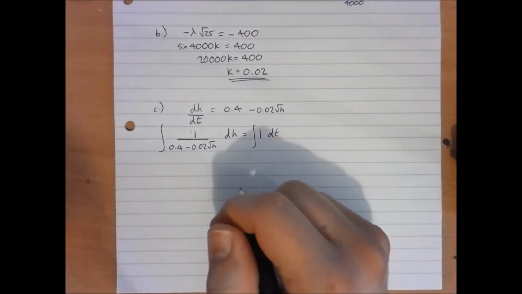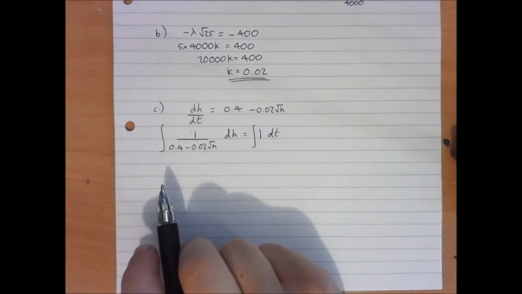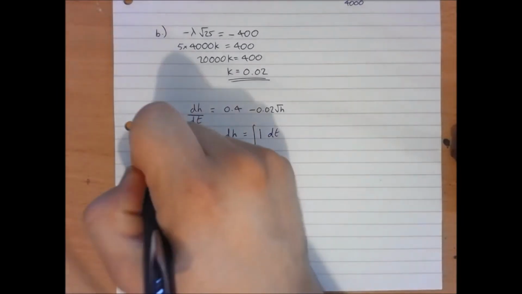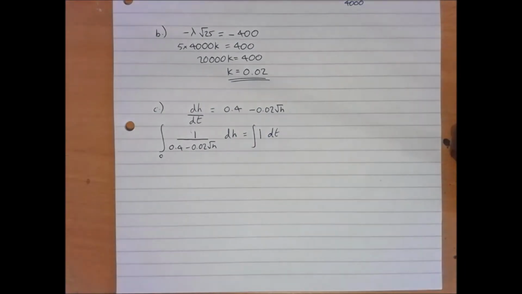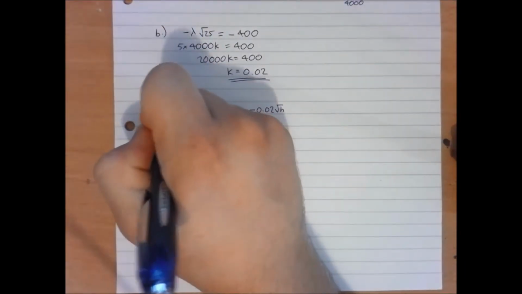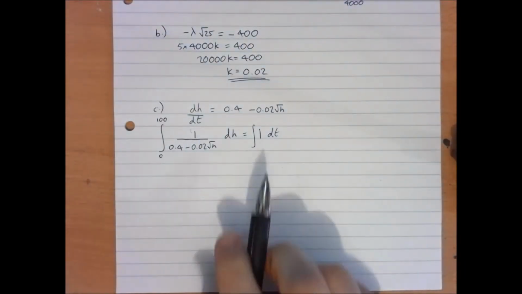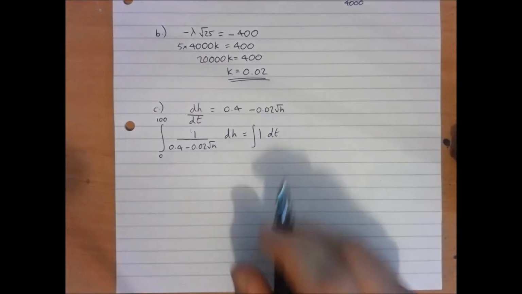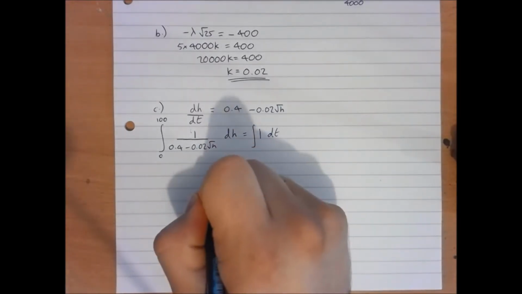Now we're going to have limits for our left hand side because we're doing it between 0 and 100, to go from an empty height to a full height of 100. We don't have any limits for our right hand side, however. The right hand side just integrates to t. I'm going to swap my left and my right hand sides over.